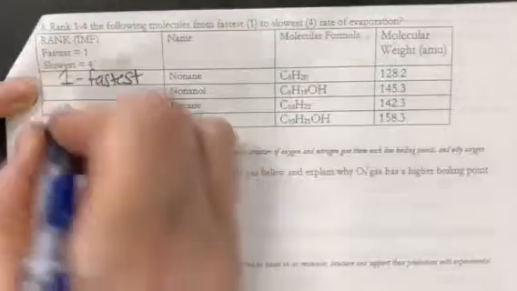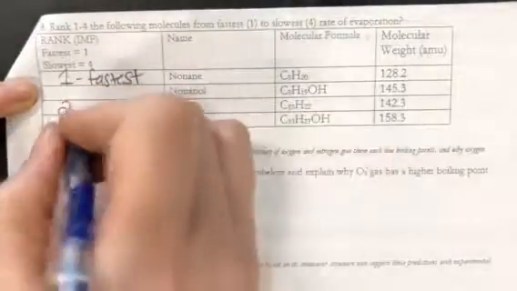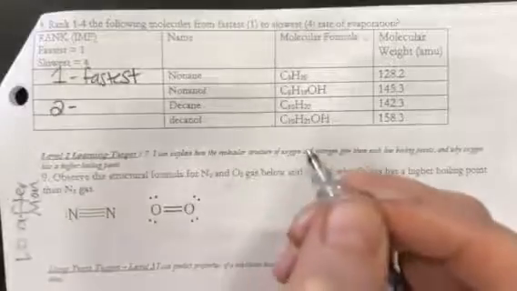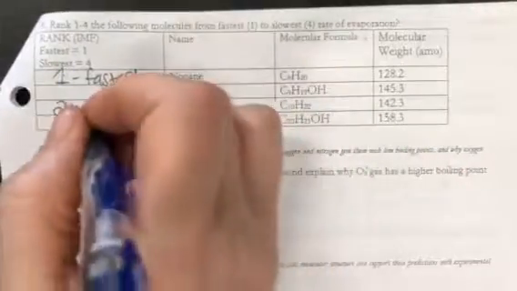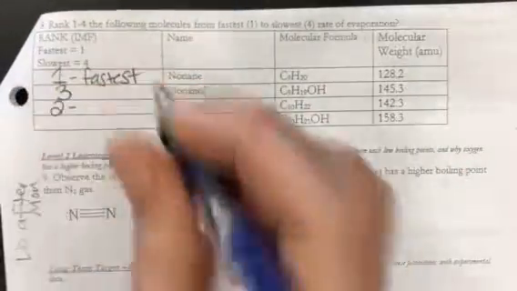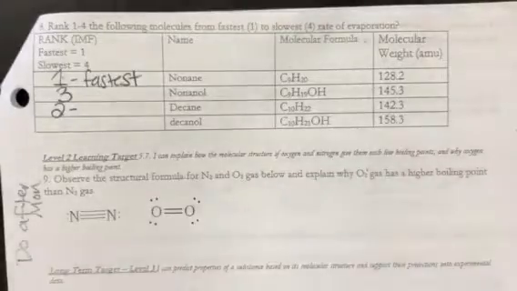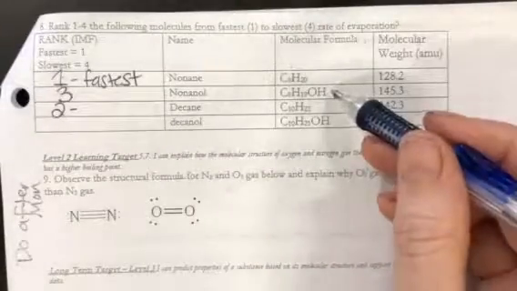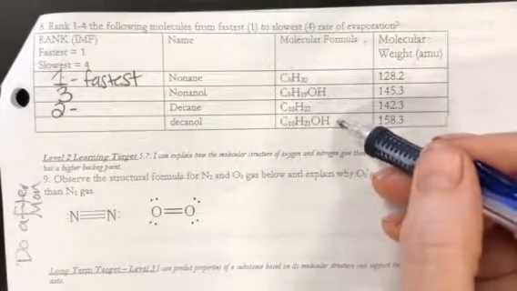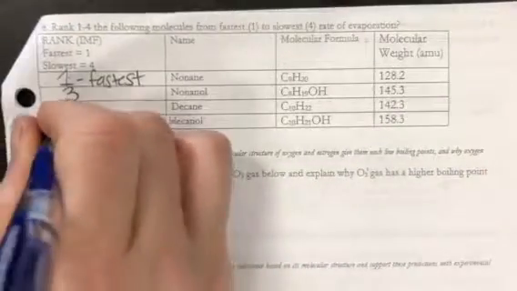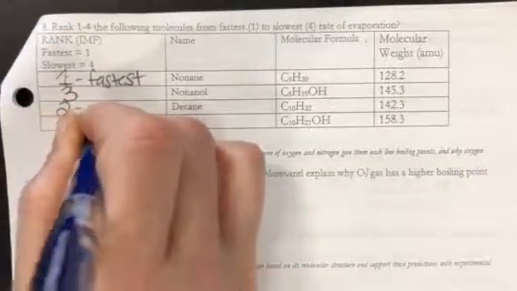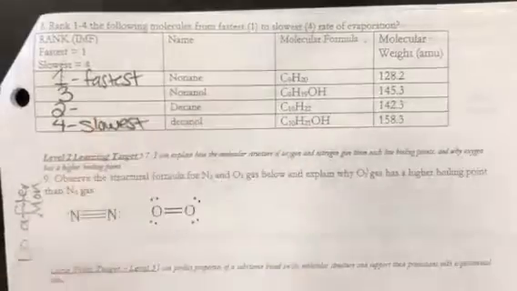Number 2 would be the one with the second weakest intermolecular forces. Then 3 would be nonanol, because it's not as strong as decanol, but it's stronger than decane. And then 4 would be the slowest, because it's the strongest.